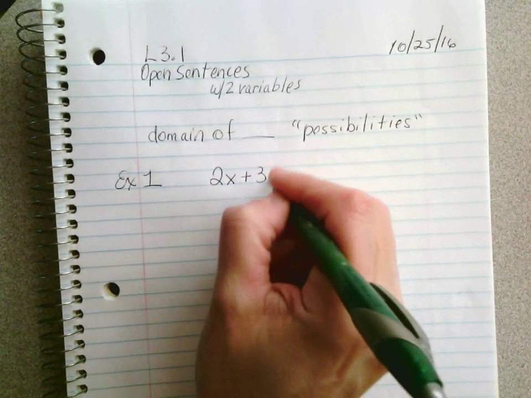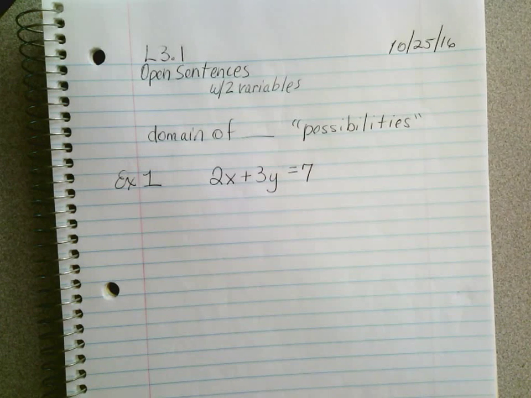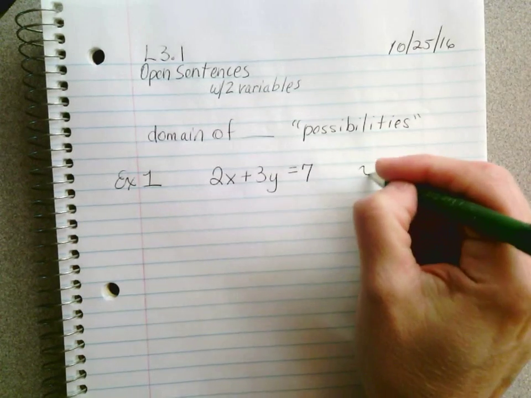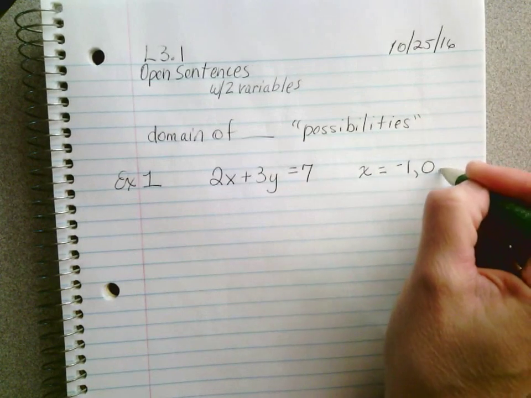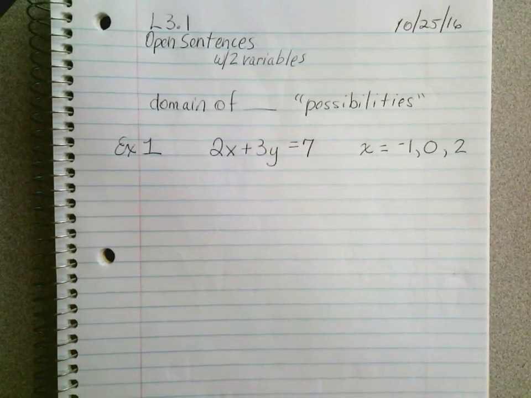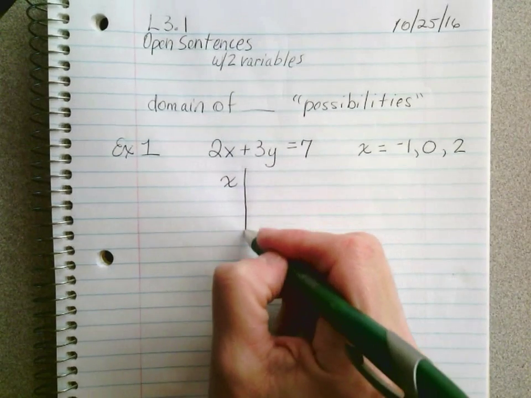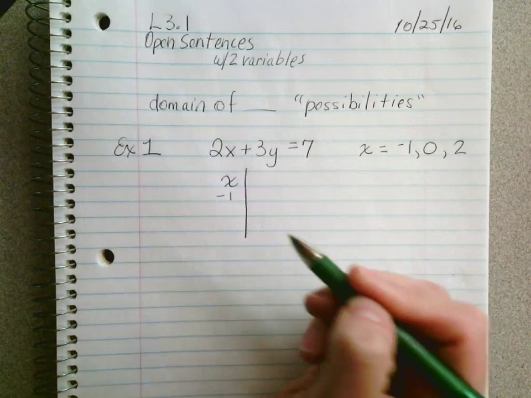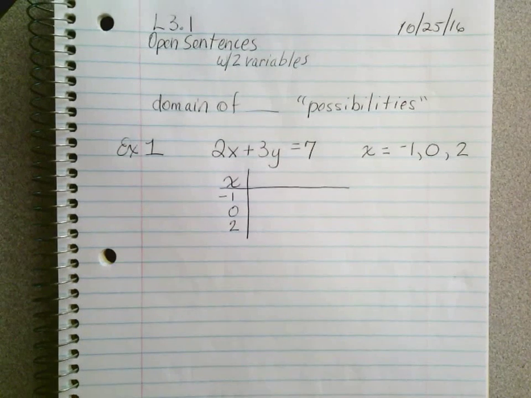2x plus 3y equals 7, and the domain of x is -1, 0, or 2. Now the way they show it to you might be different from the way you do it, but this is the way I generally use when they give me a domain, so I'm going to show it that way. If they give me x values, like -1, 0, and 2, I place them in the left-handmost column.